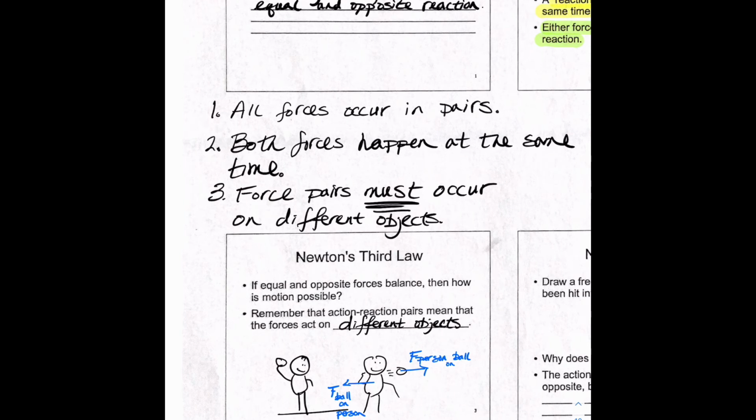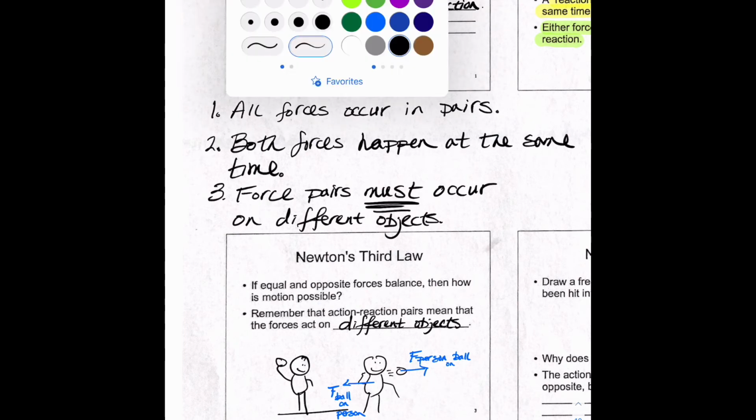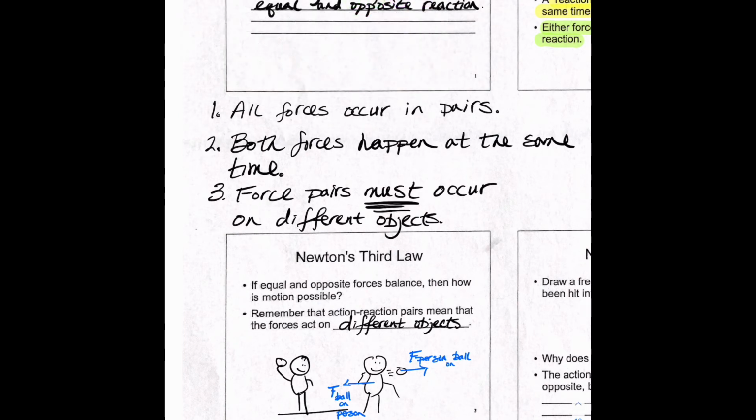And maybe we can say, instead of all forces occur in pairs, well, I guess if I was going to get all the parts of this, if I had a part 0, maybe force pairs are equal and opposite.